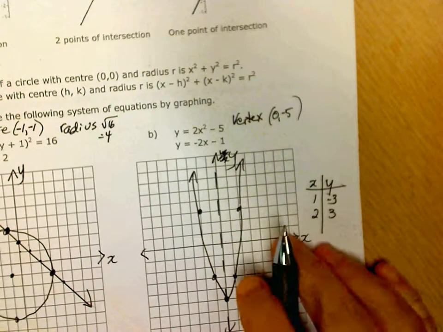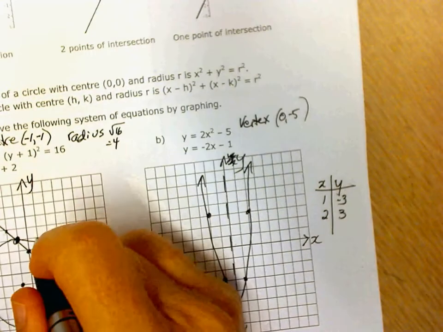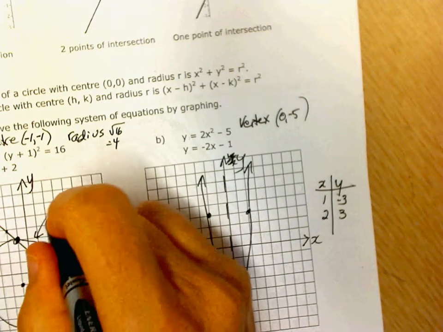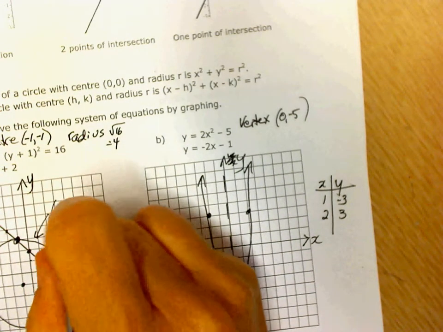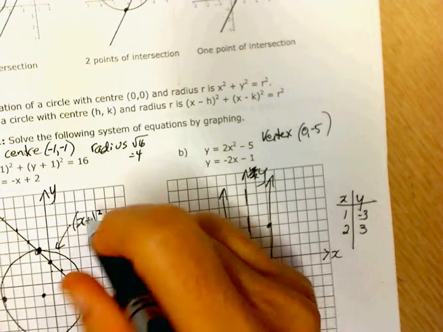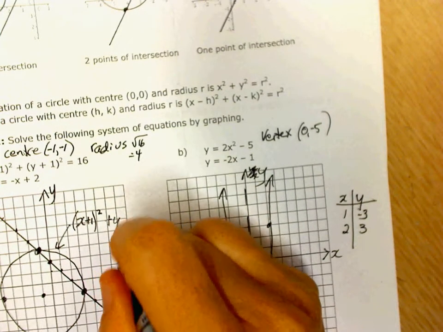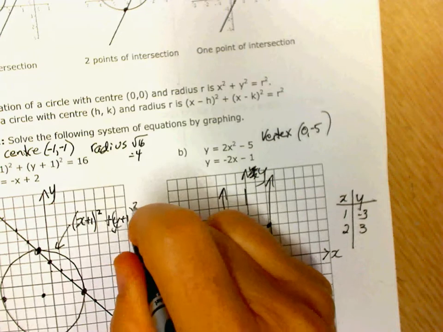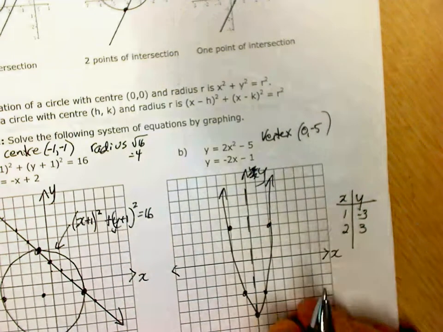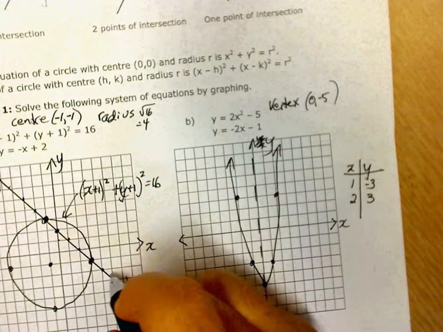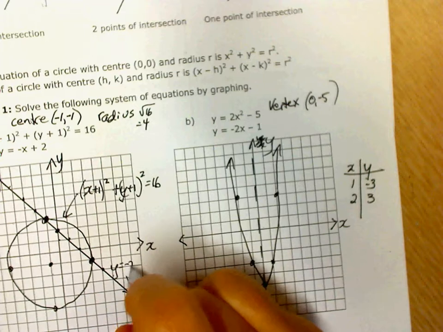So, you know what I forgot to do? I forgot to label our graphs. It's a good idea to label as much as possible. And this is y equals minus x plus 2.